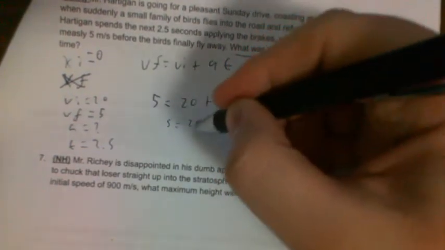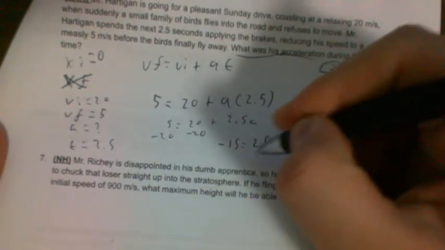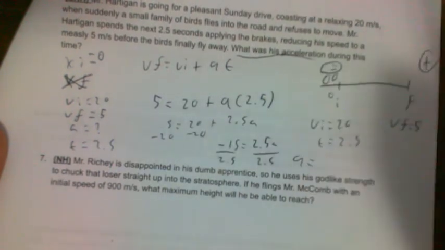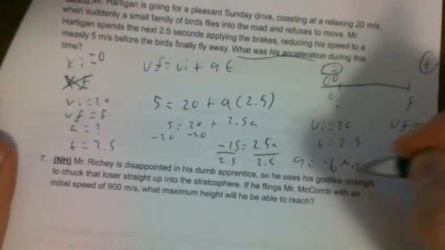We want to get 2.5a by itself. We can subtract 20 from both sides. So we get negative 15 equals 2.5 times a. Divide both sides of this by 2.5, and we get a equals, I believe, negative 6, if I do this in my head correctly. Let's see how we did. Yep, negative 6 meters per second squared.